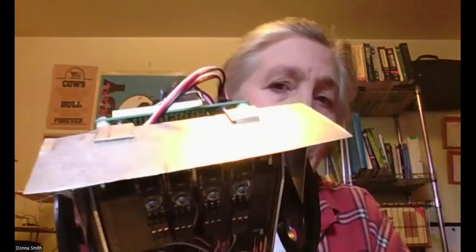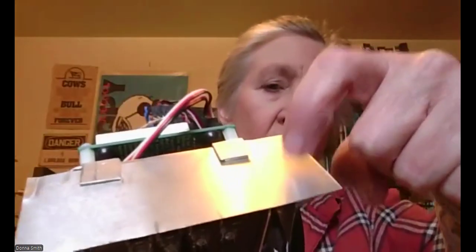Now, let me show you an example of what a great line following robot looks like. This here in the front is a skirt that shields the set of line following sensors, okay?